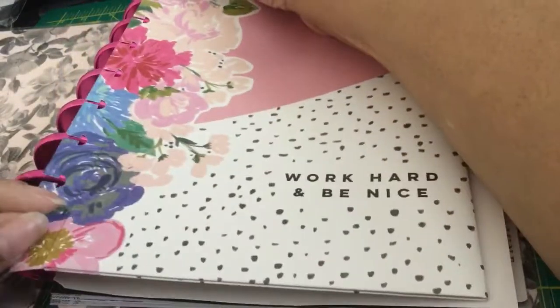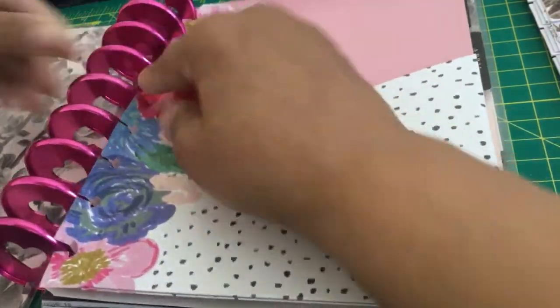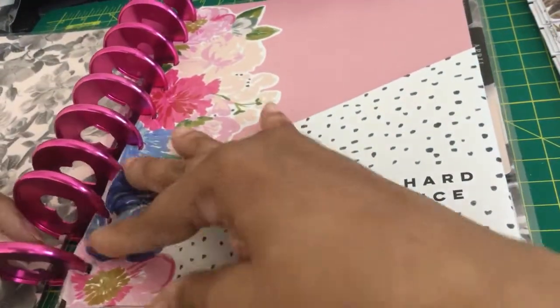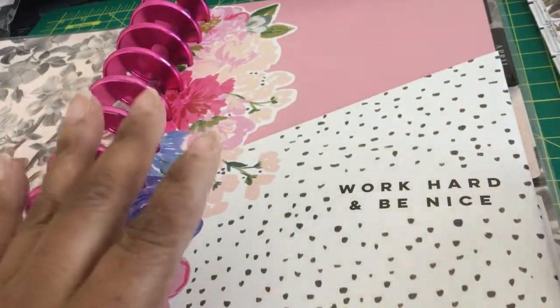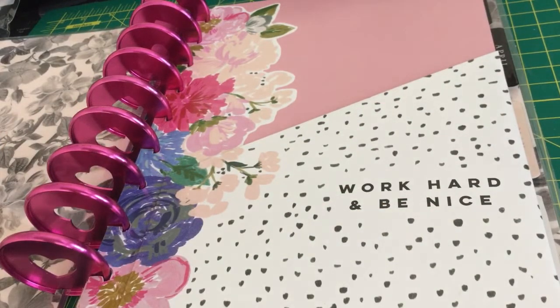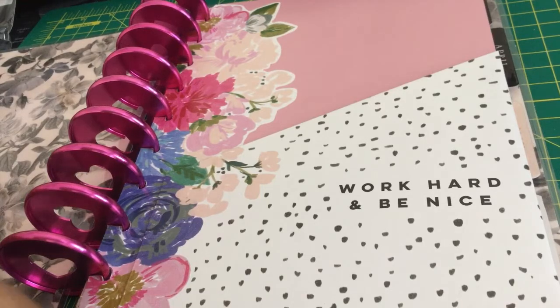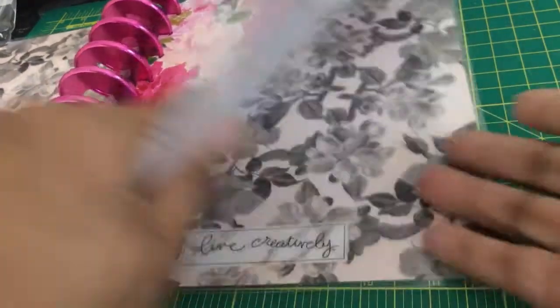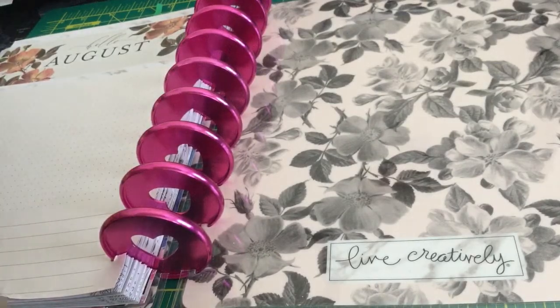Another thing that they did not have was dashboards, and I haven't checked Amazon or any other website for that matter to see what they have in dashboards for the Classic. But I figured since I was getting extension packs and the dividers were going to be there, that I may not need the dashboards, but I have to feel that out. So I want to flip this to the end, and I want to take my wellness pack.